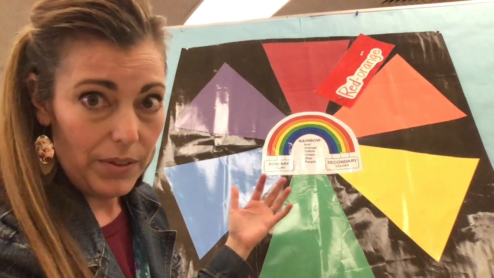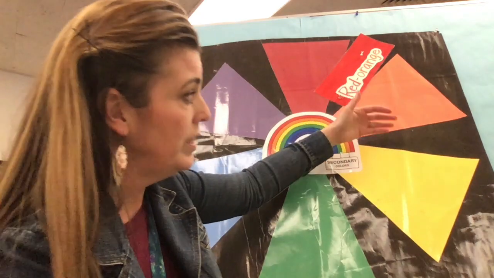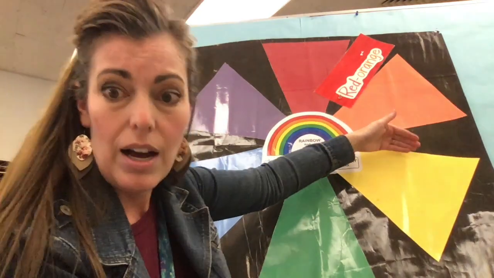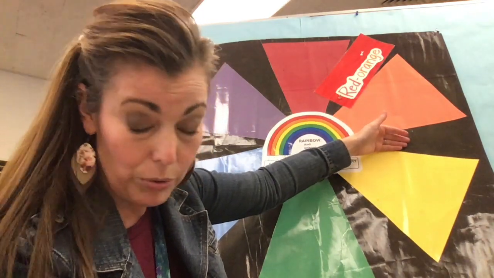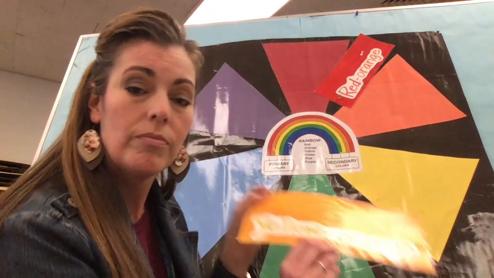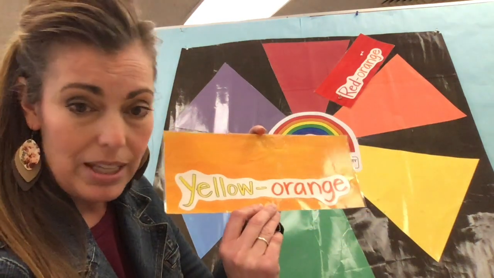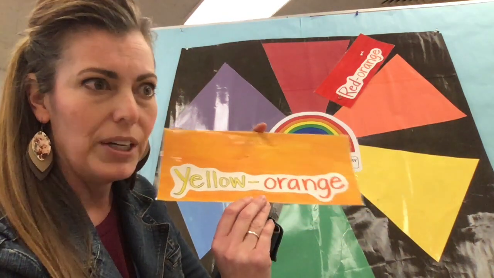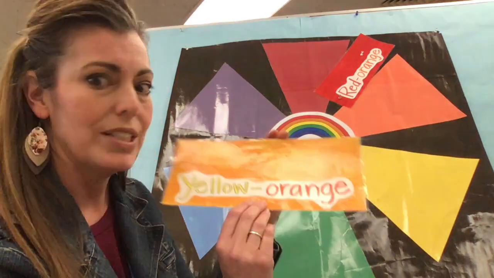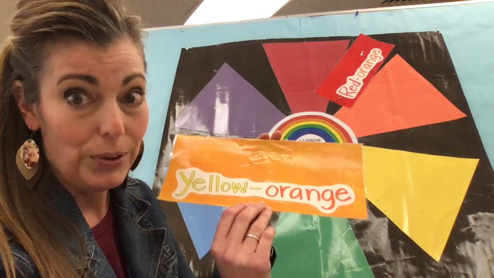So if I go around the color wheel, I can probably figure this out pretty simply. If I mix orange and yellow together, I'm going to get a color that is half orange and half yellow called yellow-orange. I wish I could call it something else like marigold or goldenrod, but nope. Its name is yellow-orange.